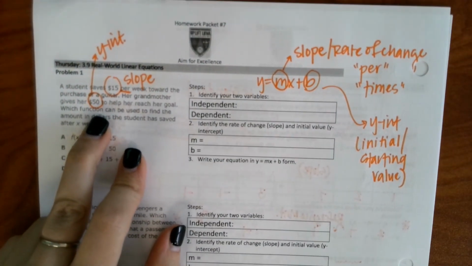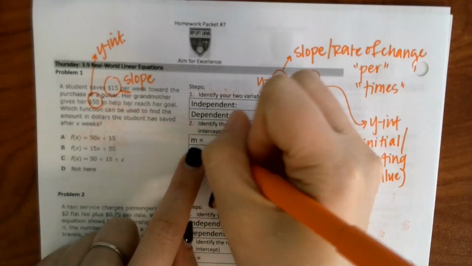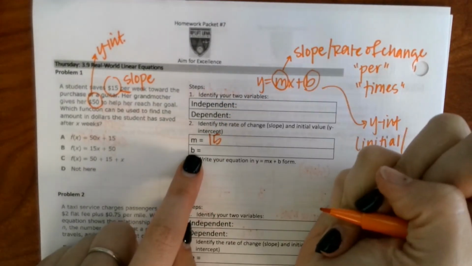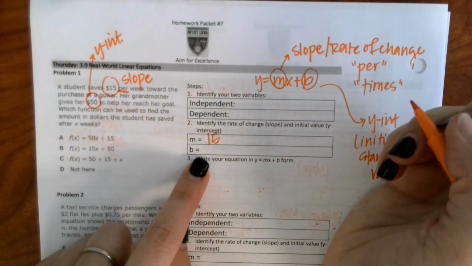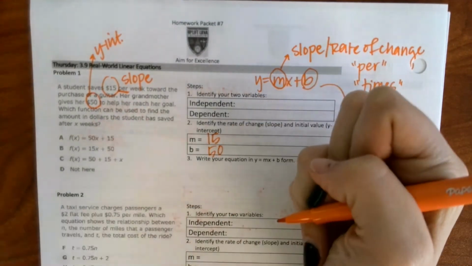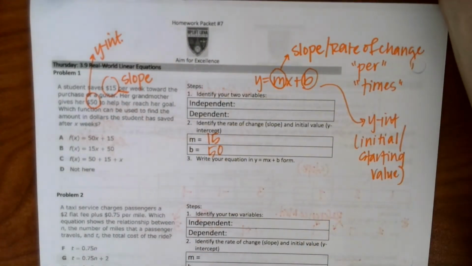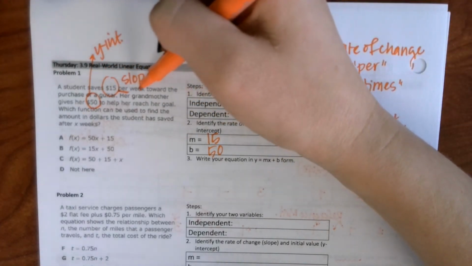So hang with me here. We already skipped down to number 2. What's our m? 15, because m represents the slope. And what's my initial value? 50. But I have two different variables here. I have two things that I'm talking about. It says $15 per week.